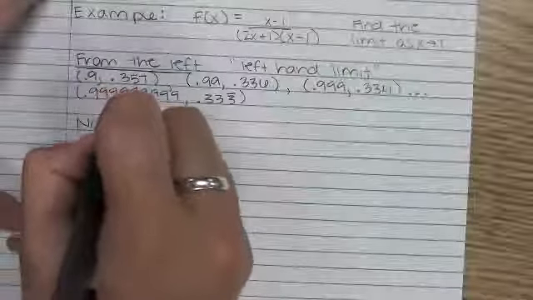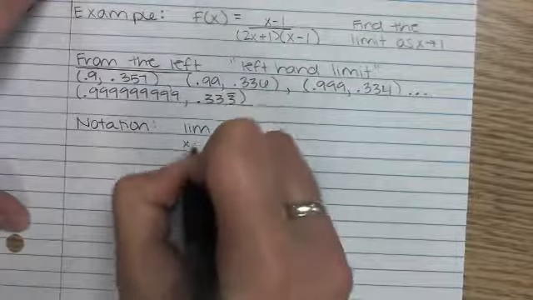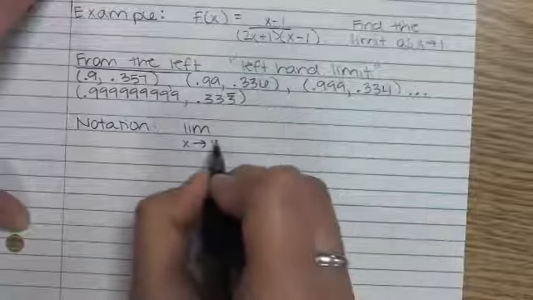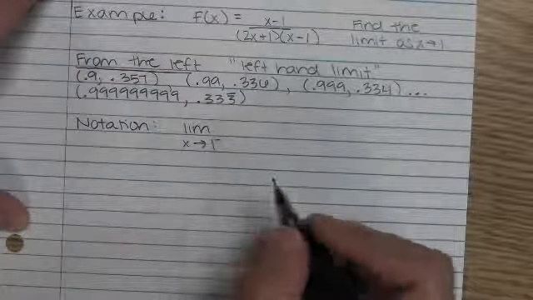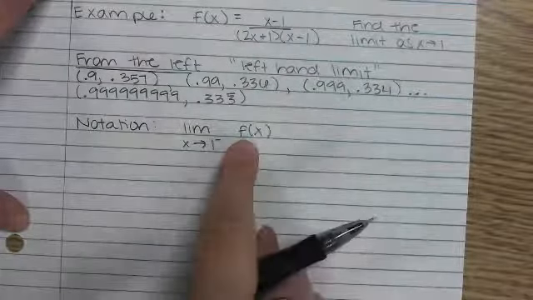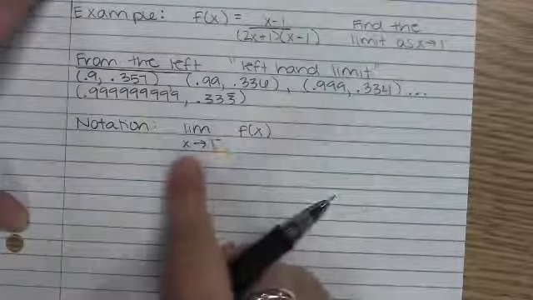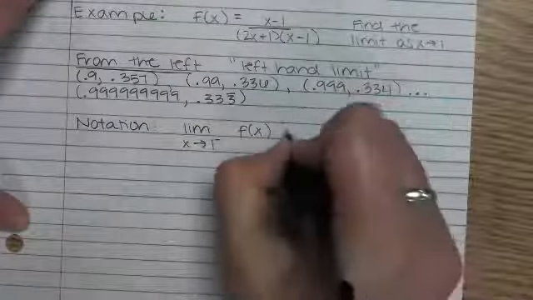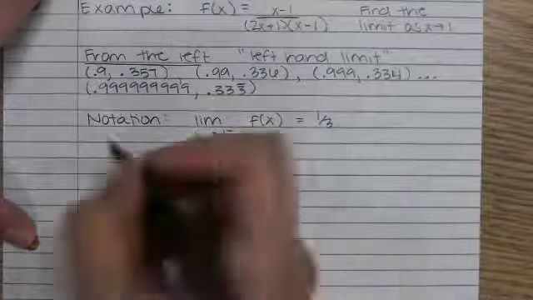So the notation for this is that the limit as x goes to 1, and we put a little negative after it, meaning 1 from the left side, because we're coming from the left side. And I'm going to put f of x here because I don't feel like writing out the equation. So as we go to 1 from the left, we approach 1/3, or 0.333.